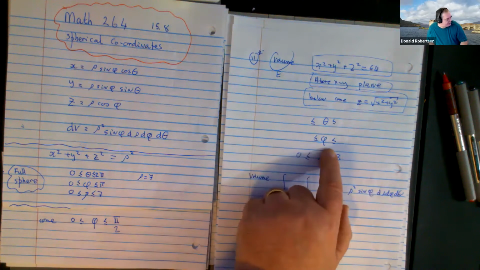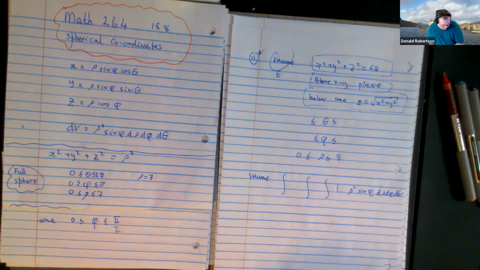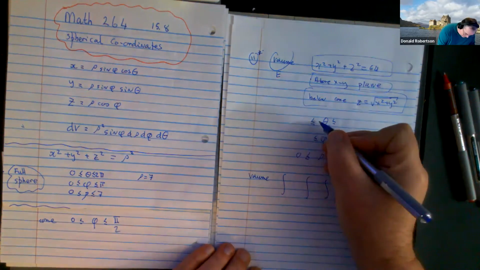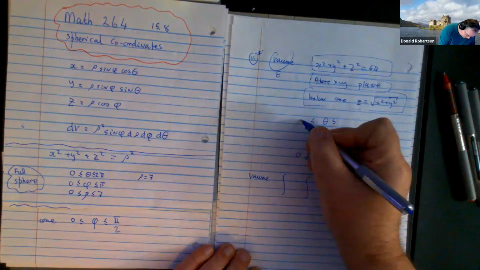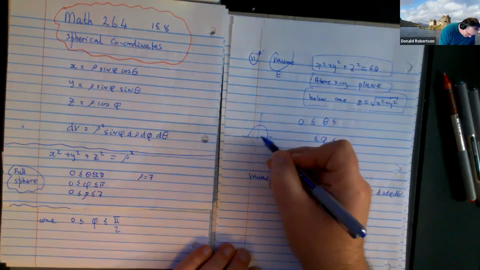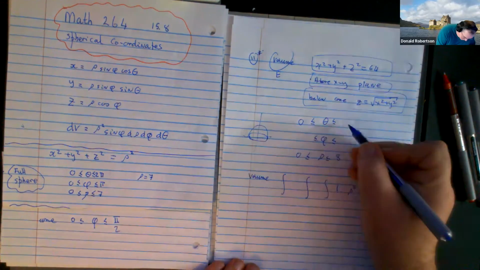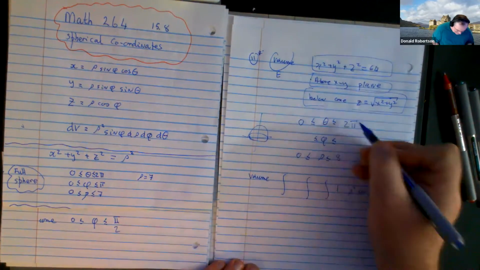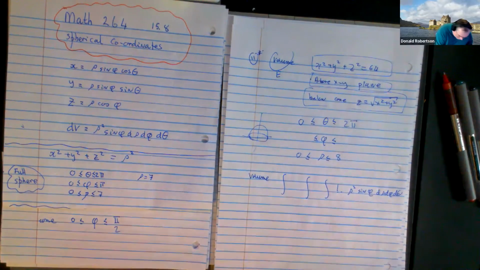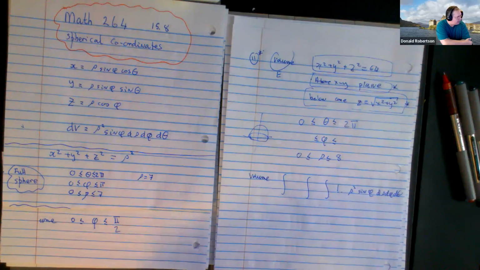Now, what does this phi become? Oh, let's do the theta. It's a whole circle, even although it's only the top half. If I could draw this thing, which I can't. Can you imagine it looks something like that, right? So it's the top half. So theta is still 0 to 2 pi. The only thing we've got to worry about is how these two things work.